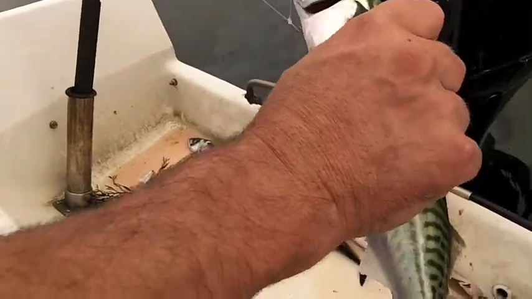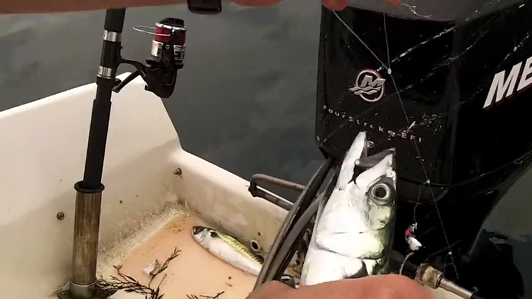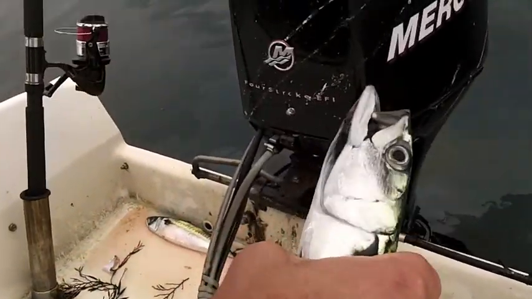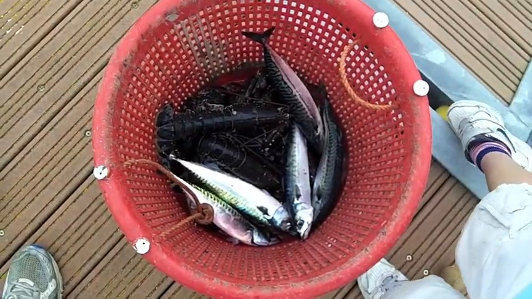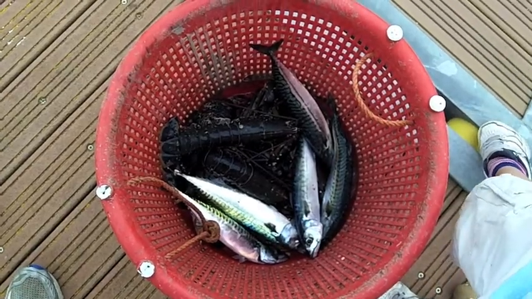Wow, that is fantastic. Well, right, guys. There are lots of mackerel. Let's just go see if we can get some more out. This is what we caught, ladies and gentlemen.